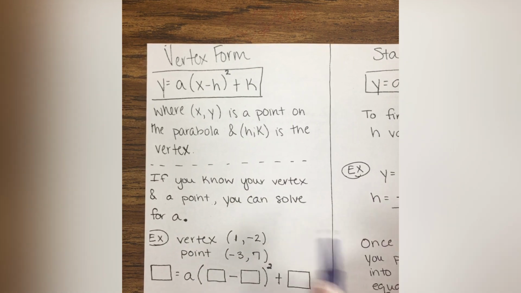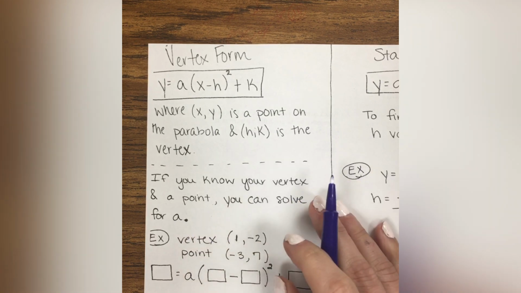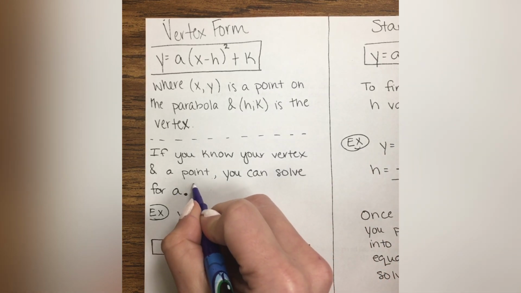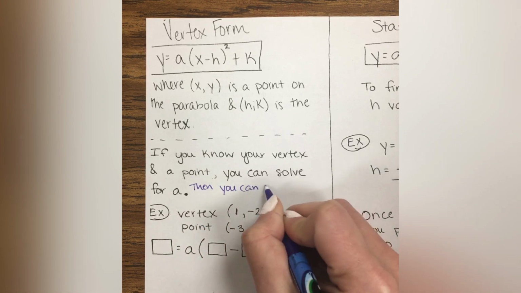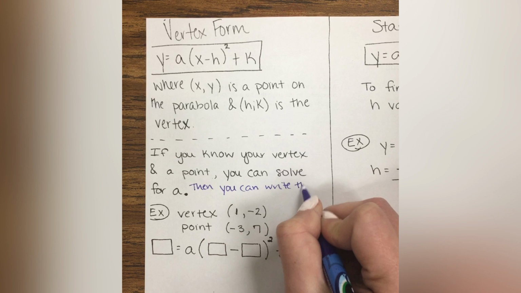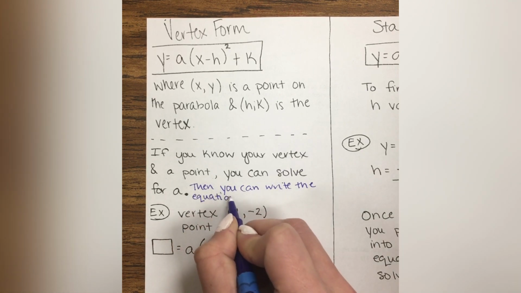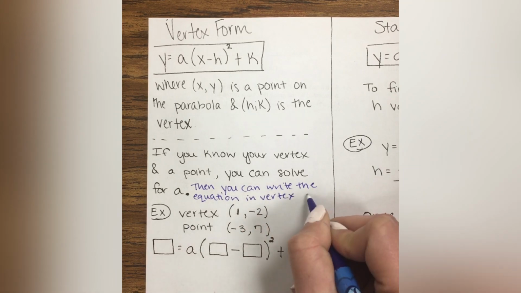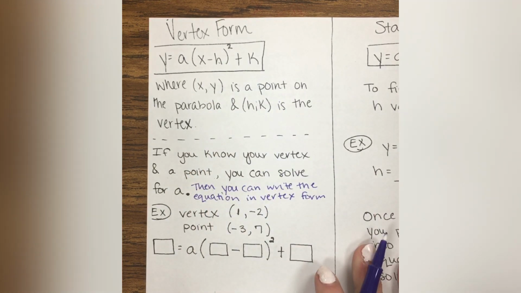Now, if you know your vertex and a point, you can actually solve for a, which tells us what the graph looks like. Does it open up or does it open down? And we'll get into that. And once you solve for a, you can write the equation of that parabola in vertex form. And it's called vertex form because we use the vertex in the equation.